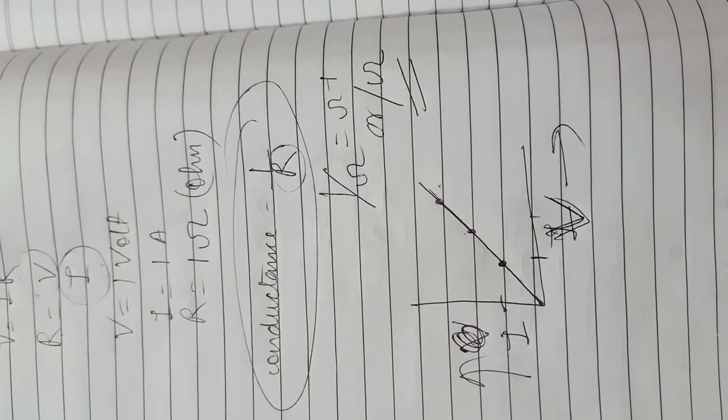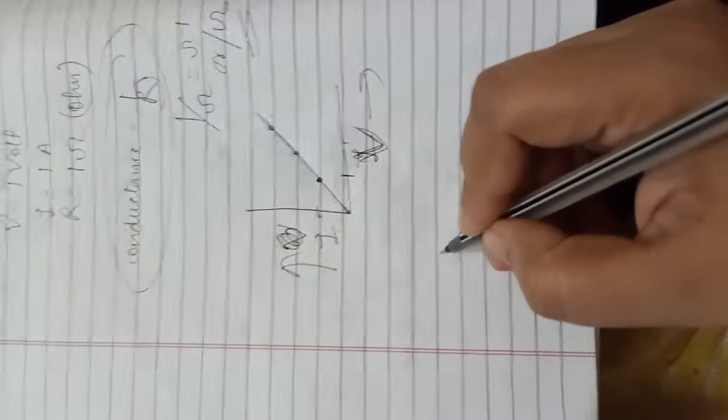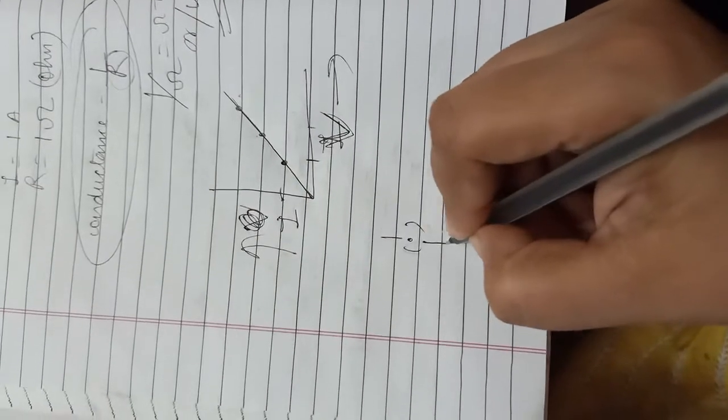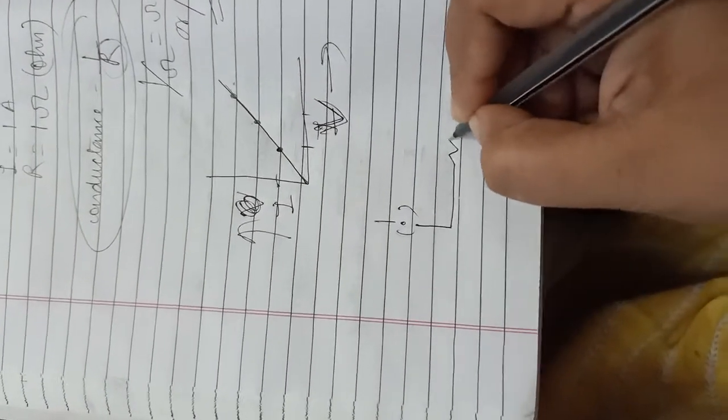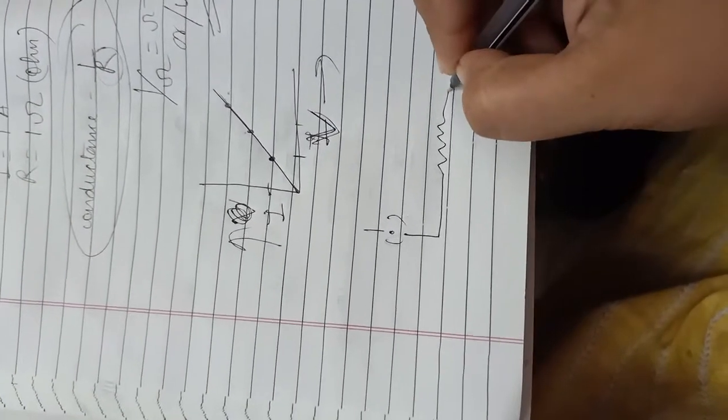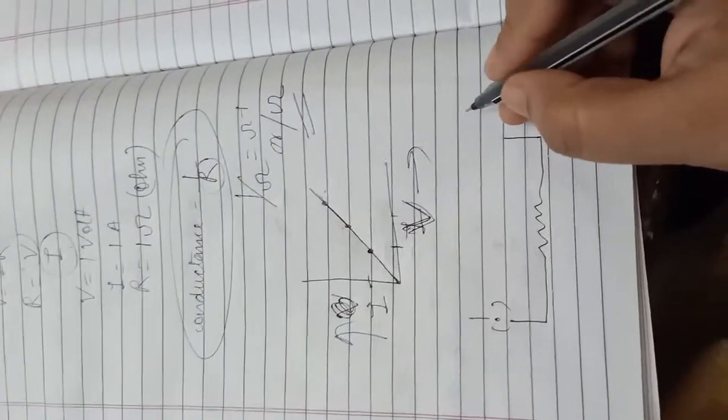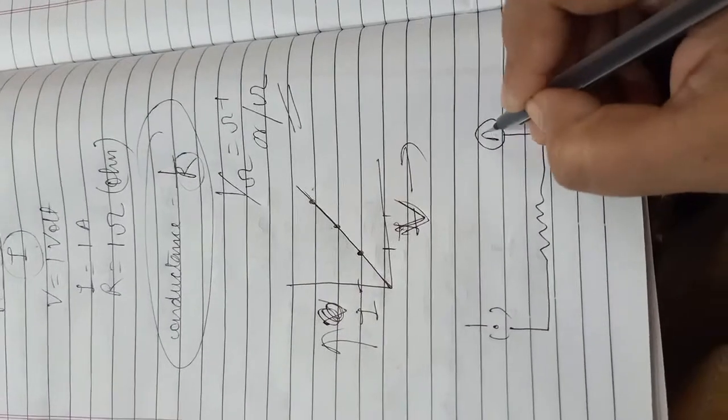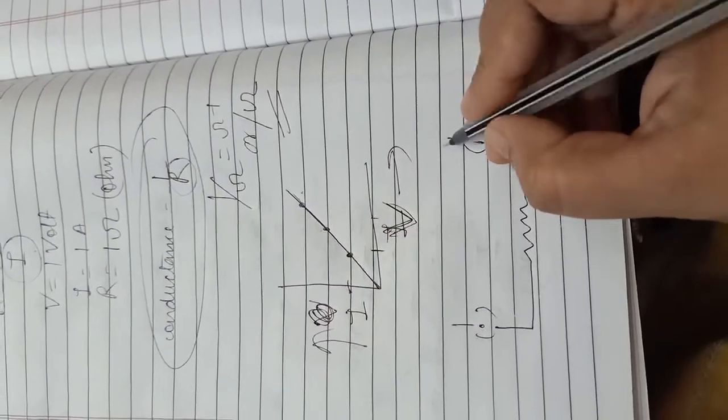Next is the experimental verification of Ohm's law. As I have explained, the VI graph should be a straight line. So you take a circuit where we have a key, here we have a resistance, and here we have an ammeter. This gives the amount of current.